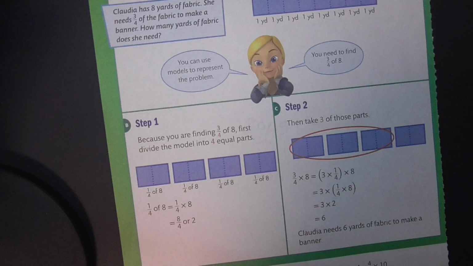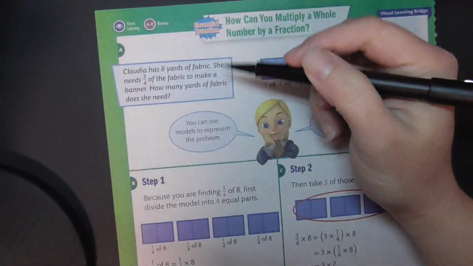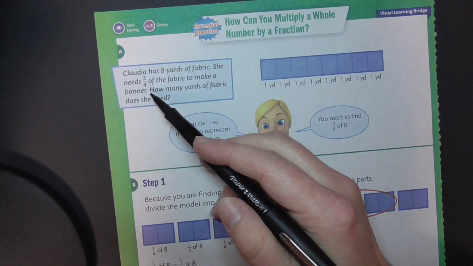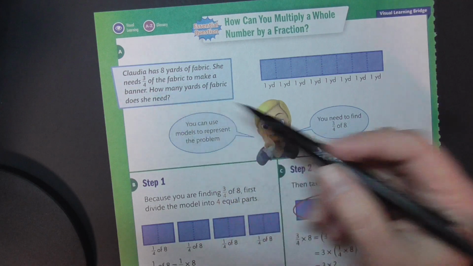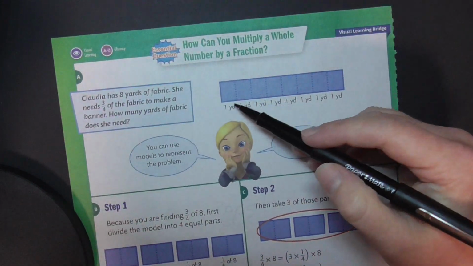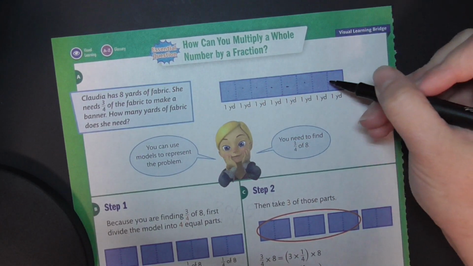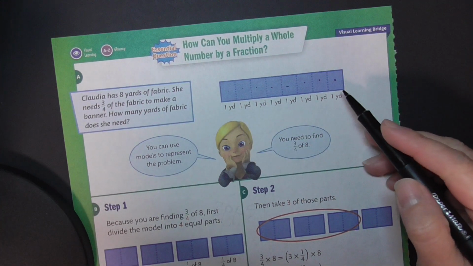Turn your page over to page 468. So Claudia has 8 yards of fabric. She needs 3/4 of the fabric to make a banner. How many yards of fabric does she need? So right here, they've cut it up into 1, 2, 3, 4, 5, 6, 7, 8 yards. So 8 equal parts right here.